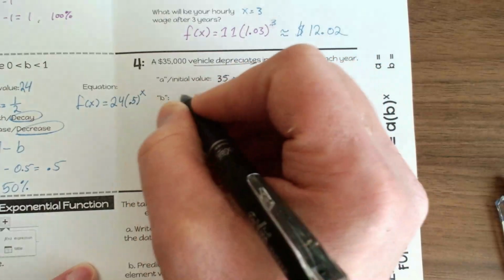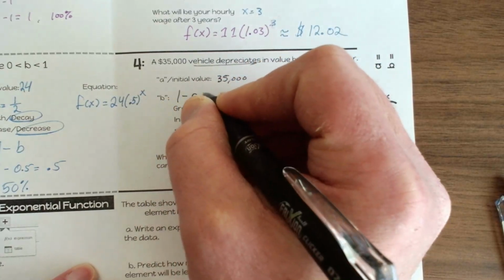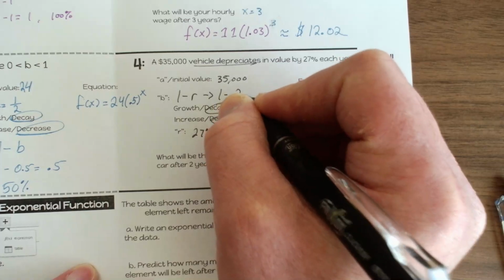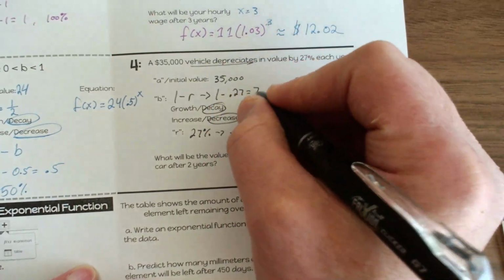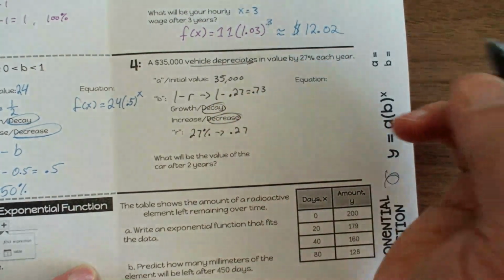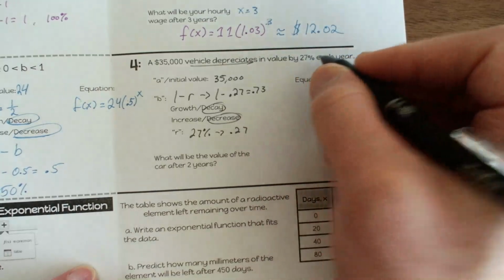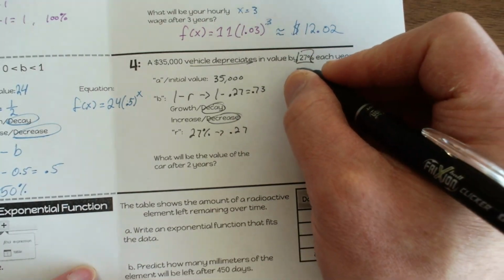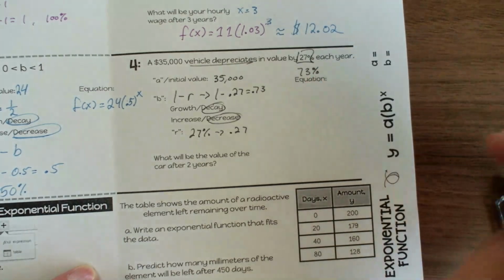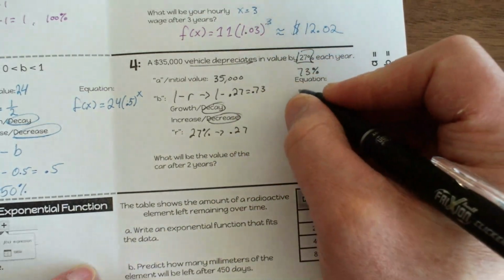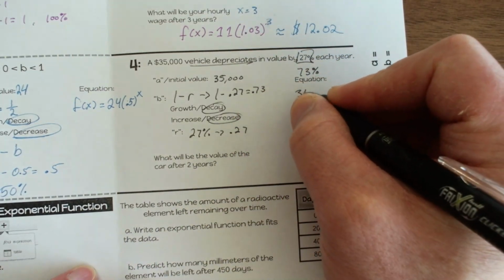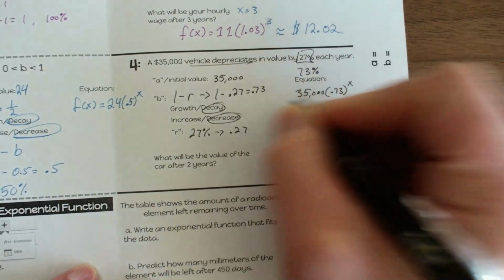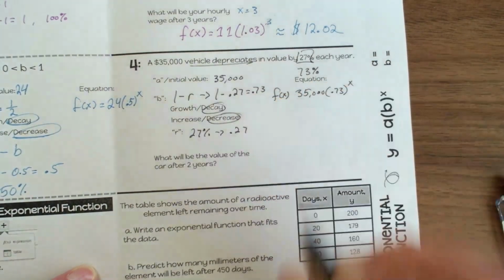To find B, 1 minus R. So 1 minus 0.27 is 0.73. Because remember, you're saying that it loses 27% each year. So that means it hangs on to 73% each year. So your equation is 35,000 times 0.73 to the power of x. And this is f of x equals this.